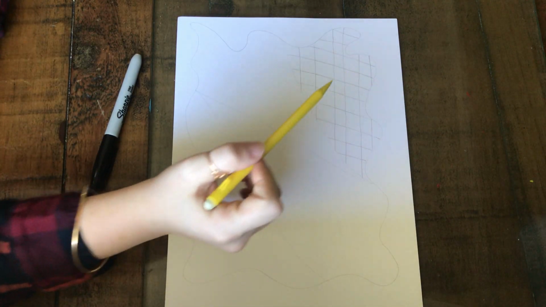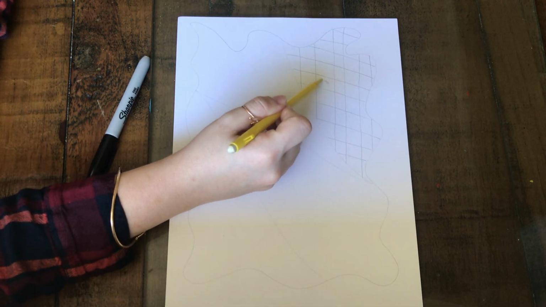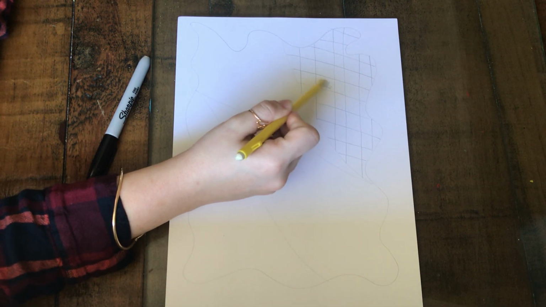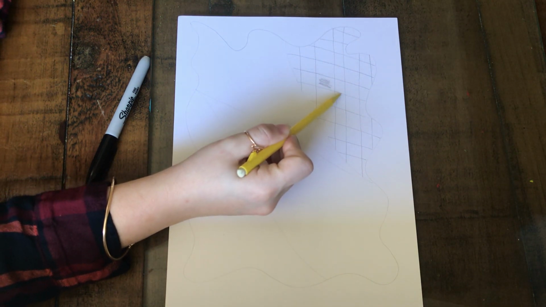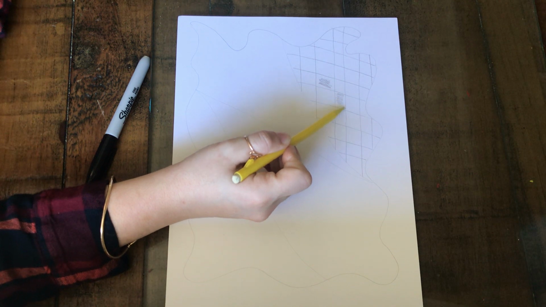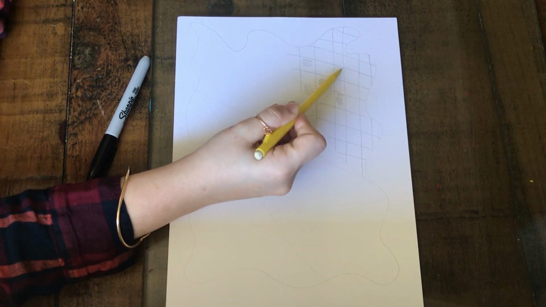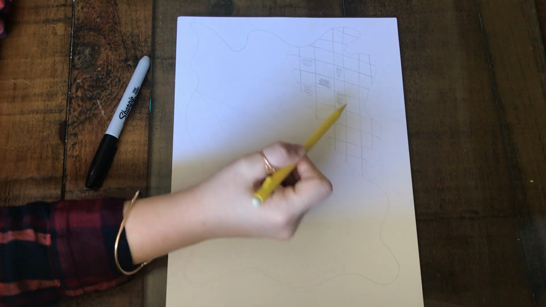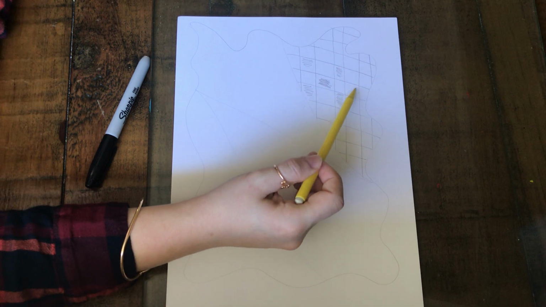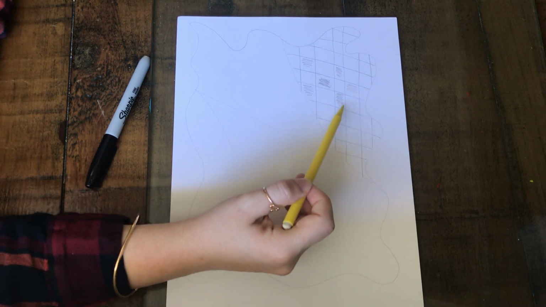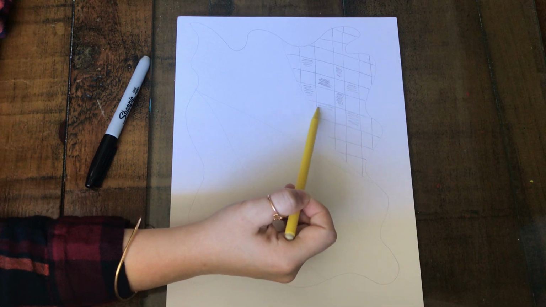So I'm going to choose one to color in, and then I'm going to look at the 4 corners, and I'm going to pick the ones in the corner. So I'm not trying to fill them in completely because these are the ones that I'm going to color in with the marker first. So I'm going to do the same thing. I'm going to look at the corners and color the ones that are touching in the corner.